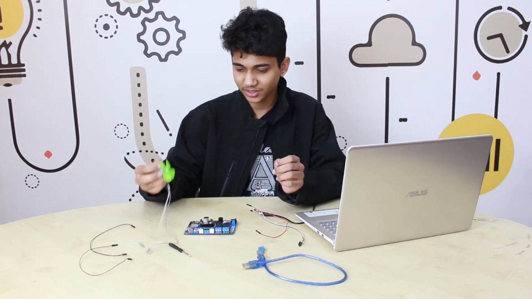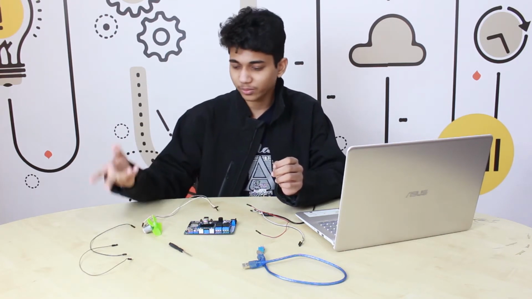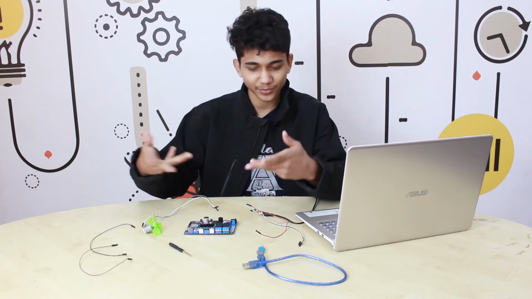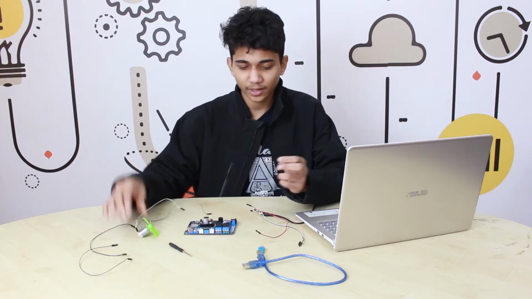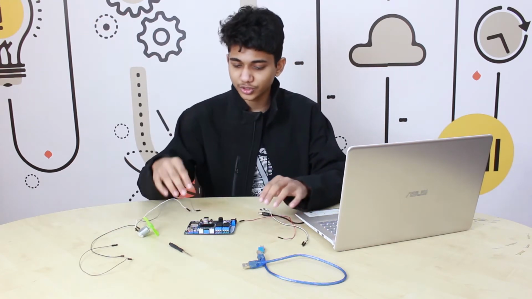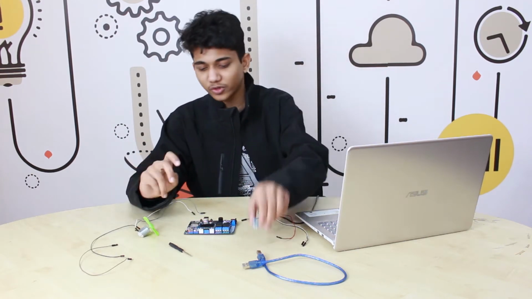We are going to need this DC motor. It's a DC motor with a propeller attached to it. We are going to use it to represent the AC or fan. We're also going to use some jumper wires as usual, and a screwdriver for unscrewing and screwing.